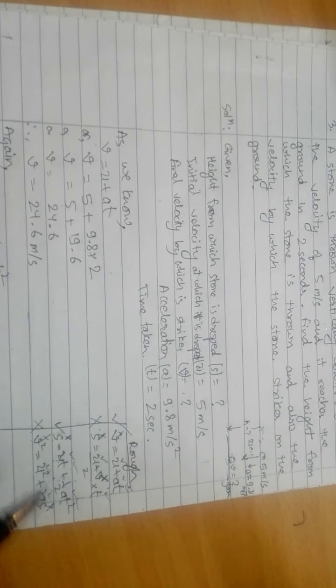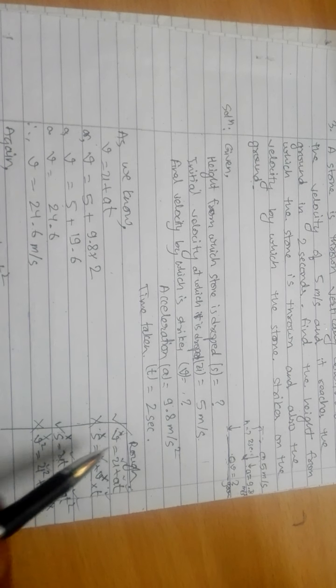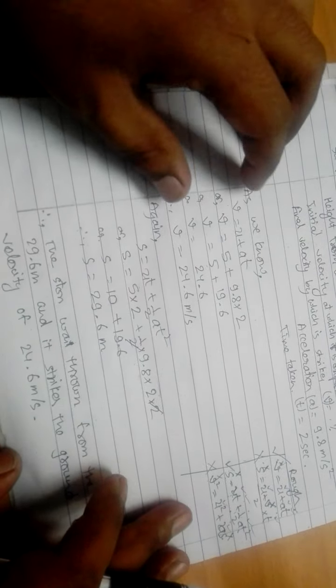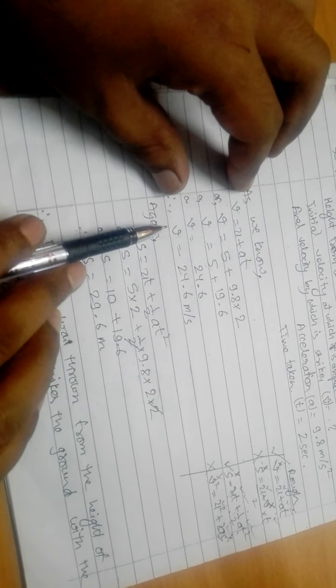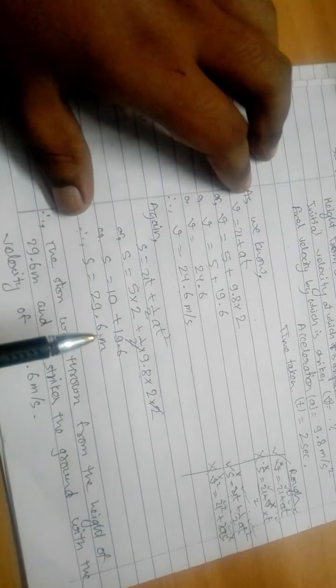So we have narrowed down the list of equations into 2 equations, equation number 1 and equation number 3, and then use these equations. By using equation number 1, you can find the value of V, and by using equation number 3, you can find the value of S.